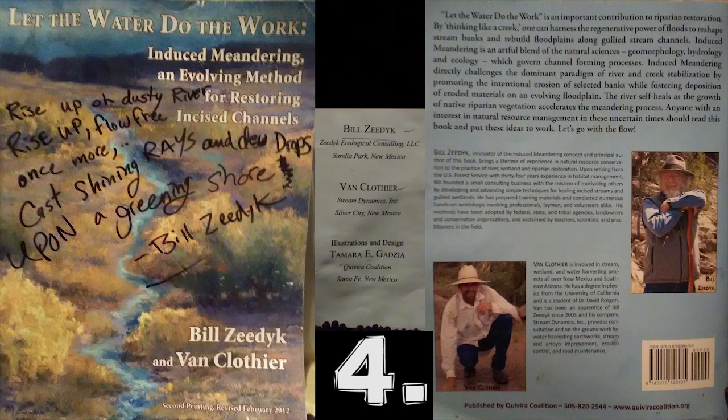To heal an incised channel, it is necessary to increase the meander width ratio until there is enough wiggle room for the development of a floodplain. Measurements on thousands of streams have shown that the average meander width ratio of a Rosgen G channel is 3.7. Figure 4-8. Likewise, on the average, an F stream type has a meander width ratio of 5.3.